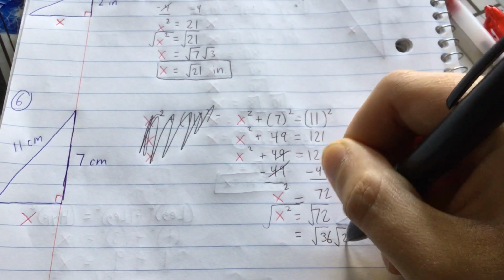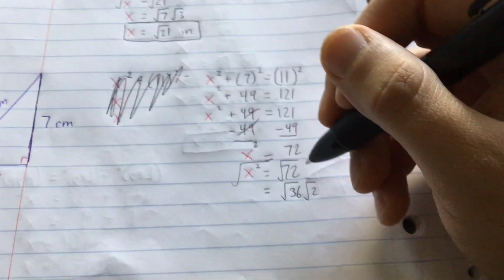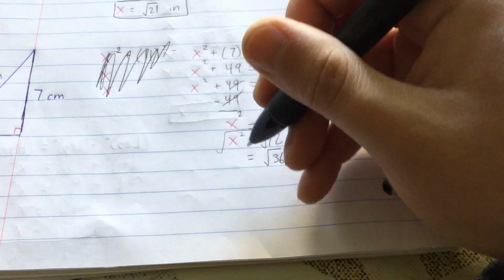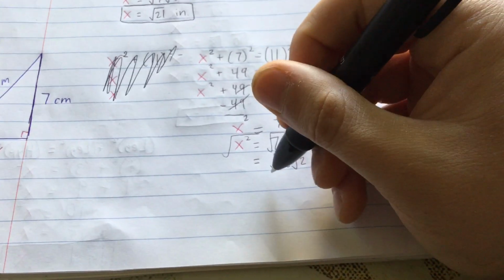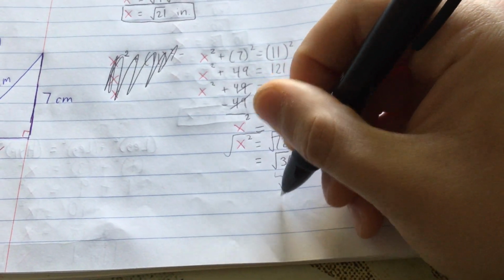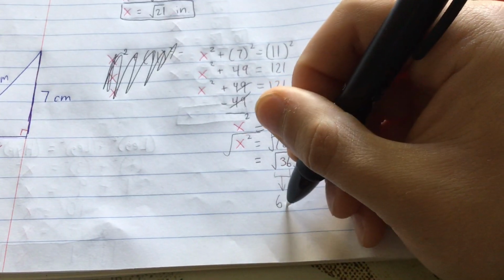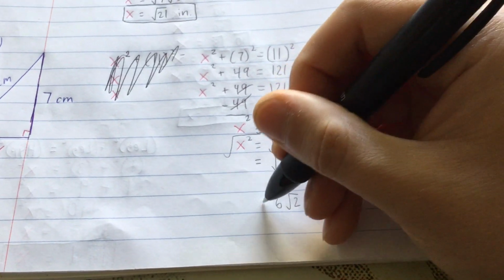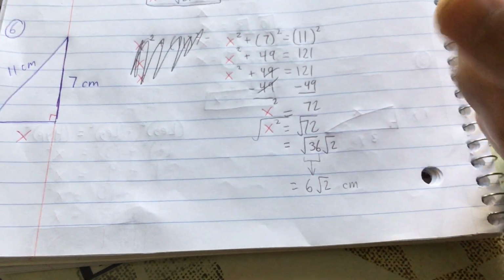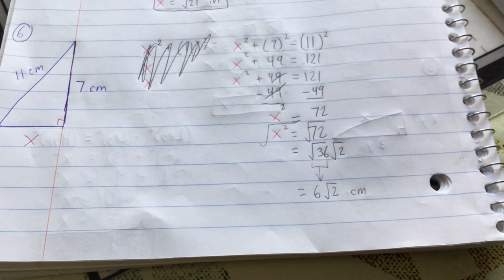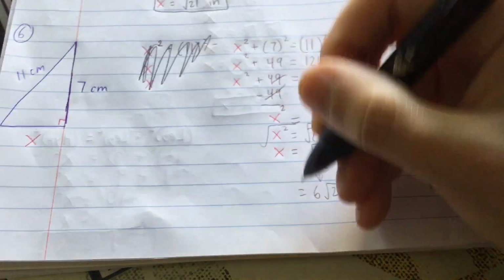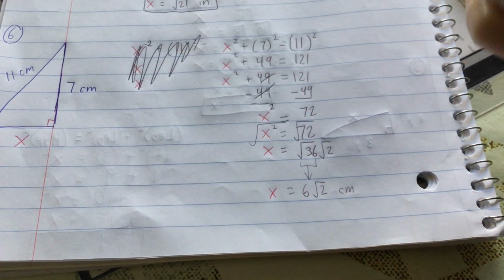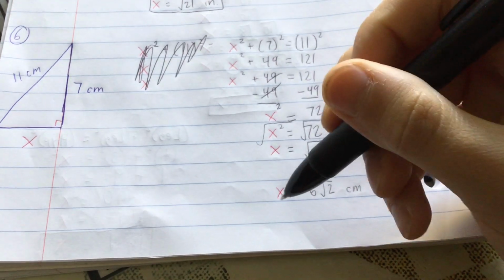Why do I like the square root of 36 times the square root of 2? Because 36 is a perfect square, and I don't want to work hard if I don't have to. So if I do this, I get 6, and radical 2 can't be broken down. So this is 6 radical 2 centimeters. So x is equal to 6 radical 2 centimeters.